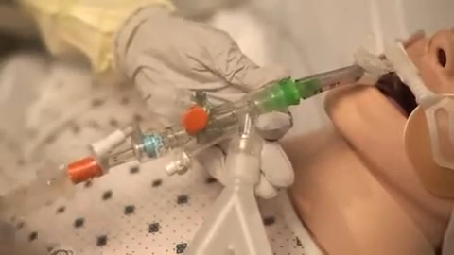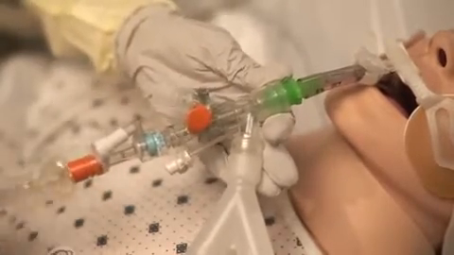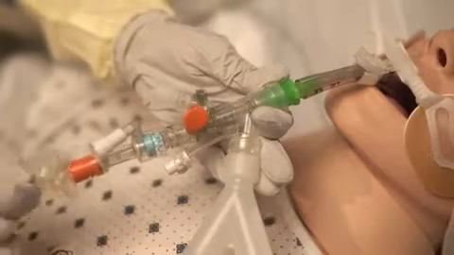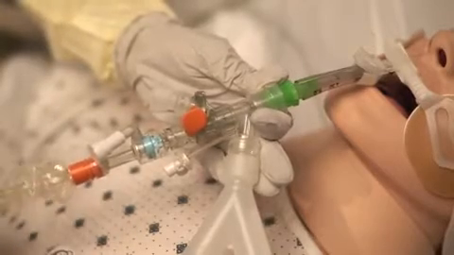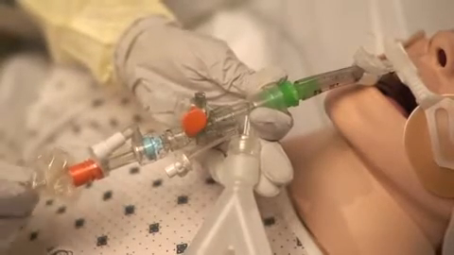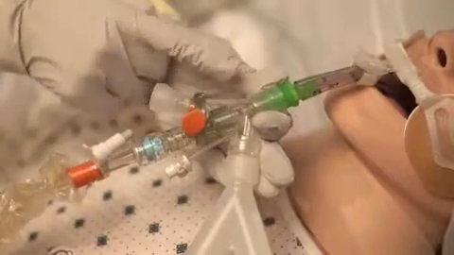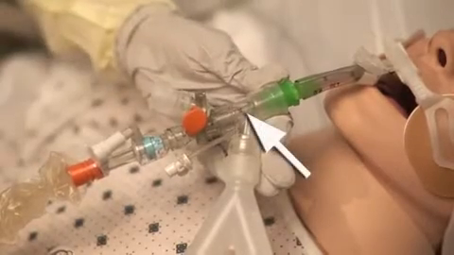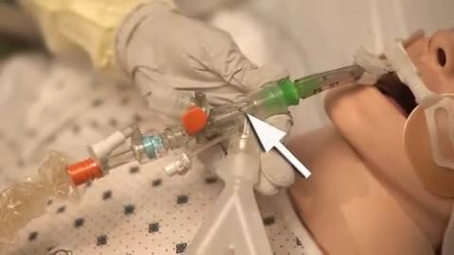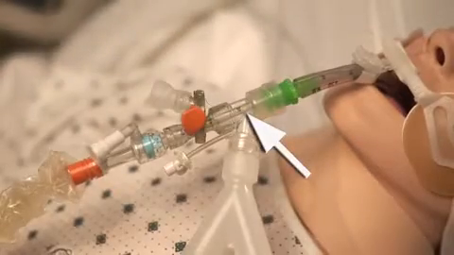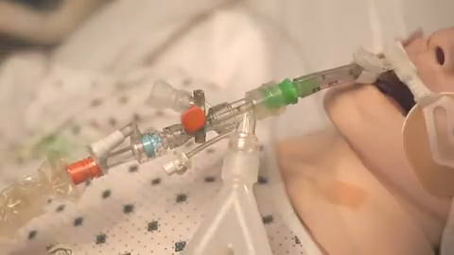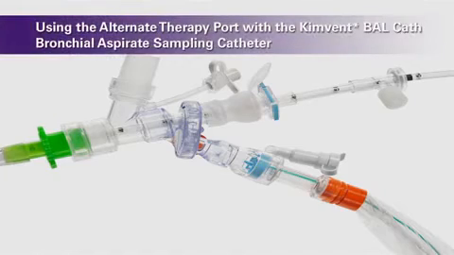Add 6 centimeters. In this case, 30 centimeters on the endotracheal tube plus 6 centimeters equals 36 centimeters. Advance the catheter until the sum appears in the window of the Kimvent MAP closed suction manifold. The catheter tip will be within 1 centimeter of the end of the artificial airway.